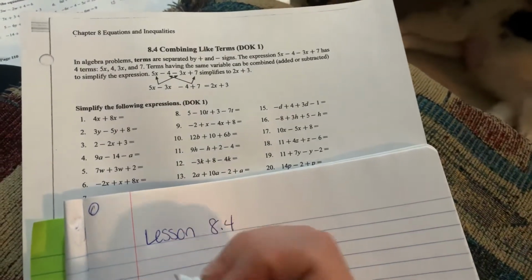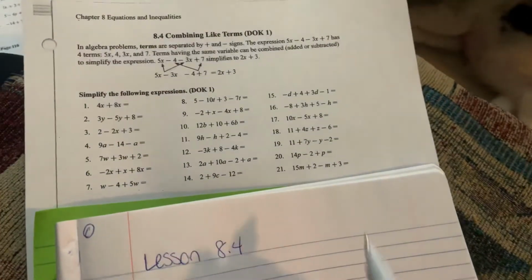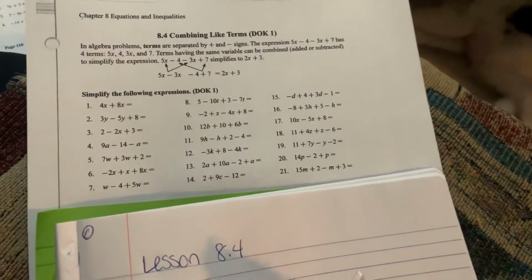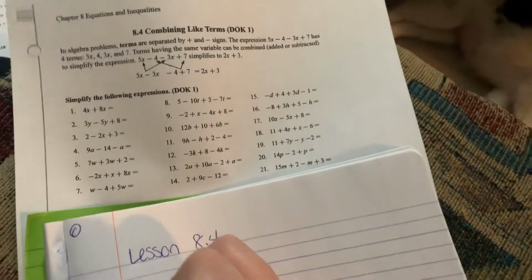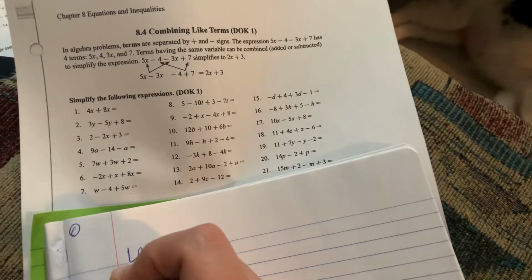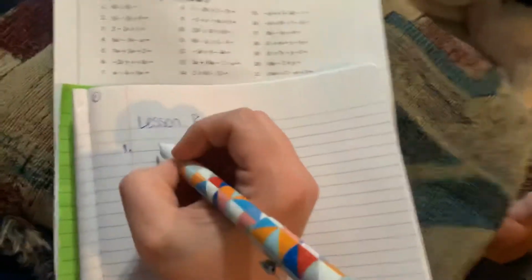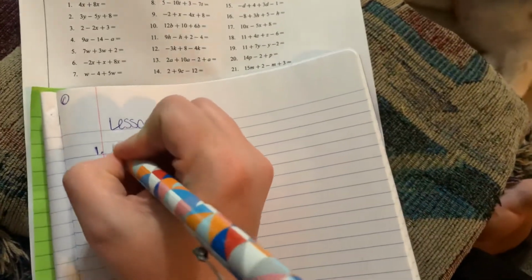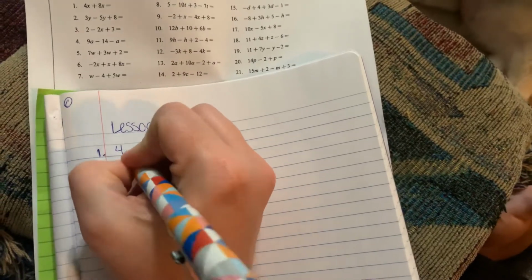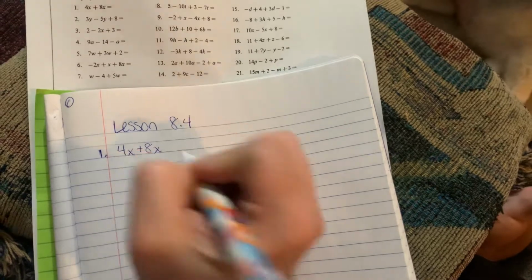We're going to work through a few of these together just so that you can see, and then your assignment is to finish through number 21. So on our paper, we're going to write number 1. Number 1 says 4x plus 8x.